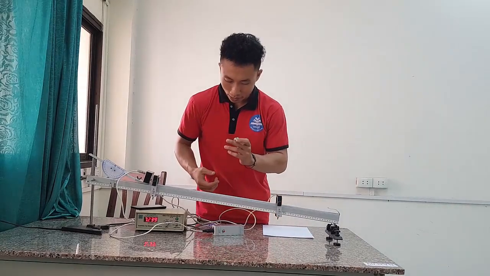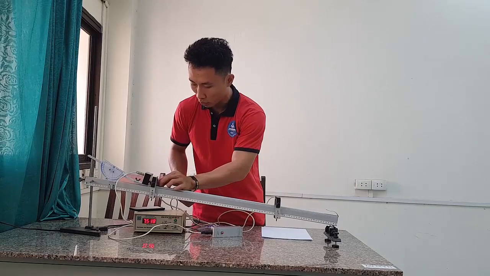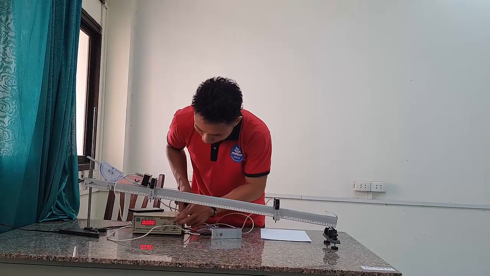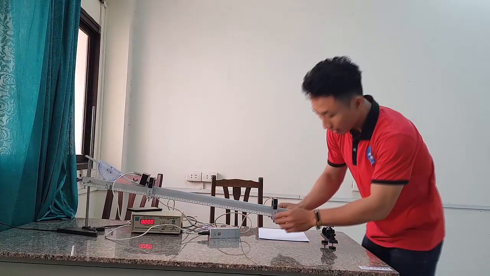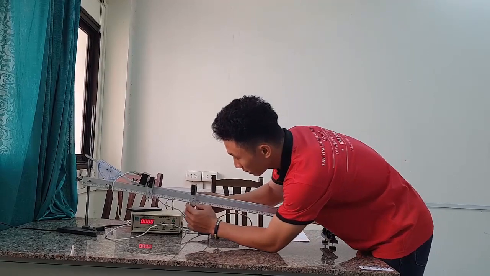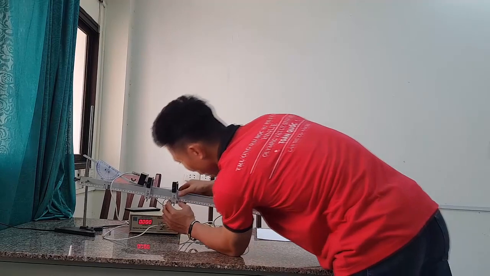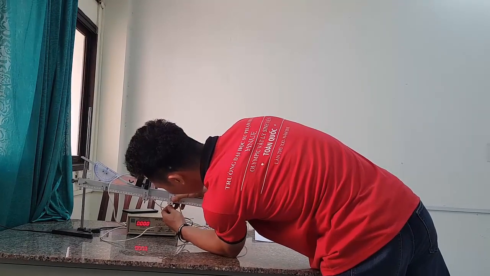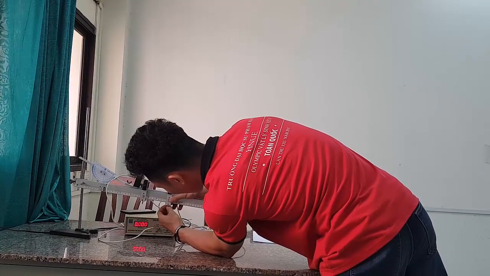First, we set the ball to the electromagnet. We set everything, set the timer to 0, and then we set photogate 2 to 10 centimeters apart from photogate 1. So this is 10 centimeters.